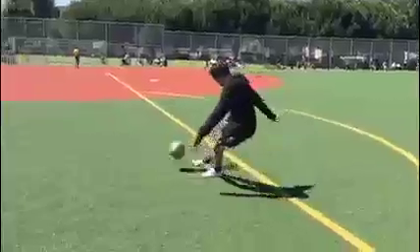Run faster in the build-up to the shot. This will help to increase the acceleration of the ball.